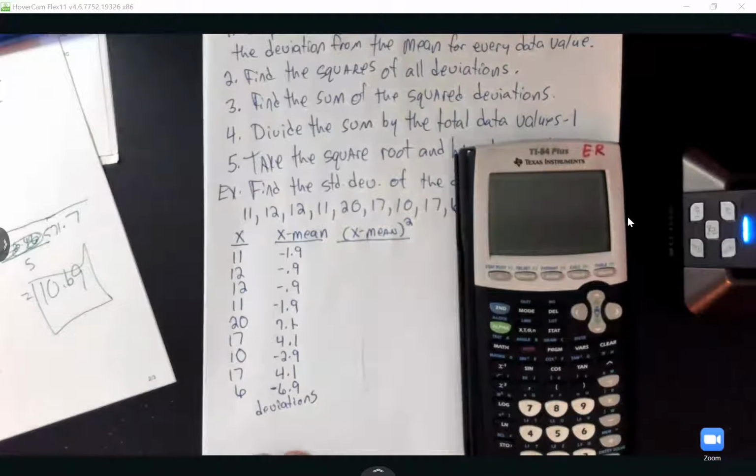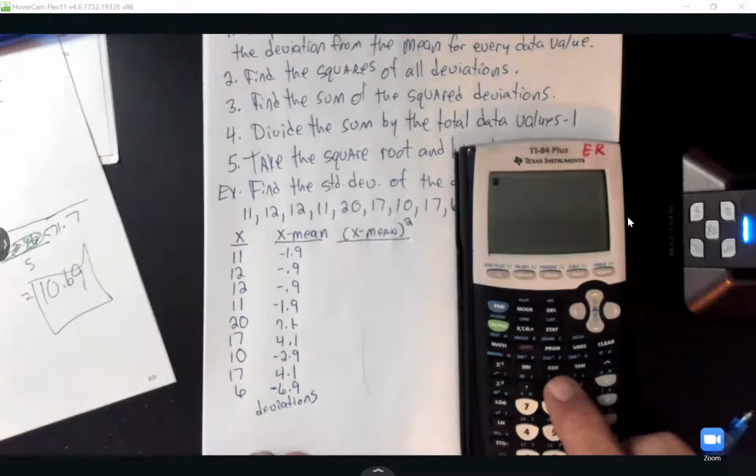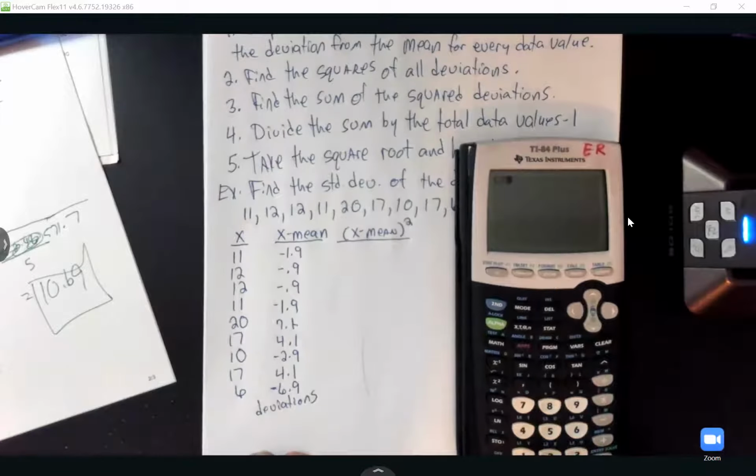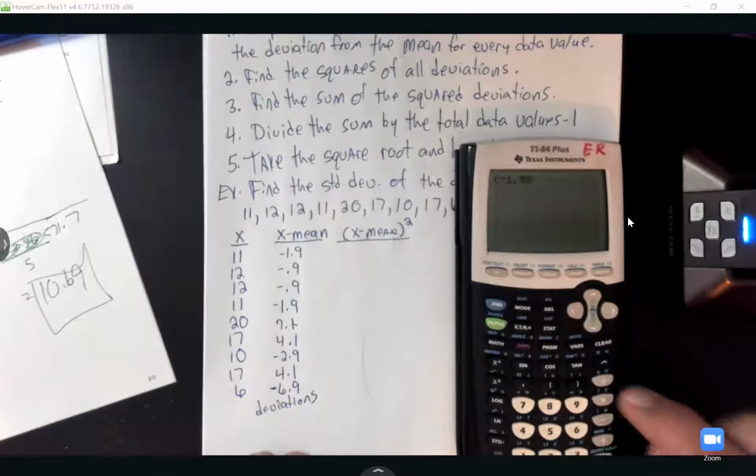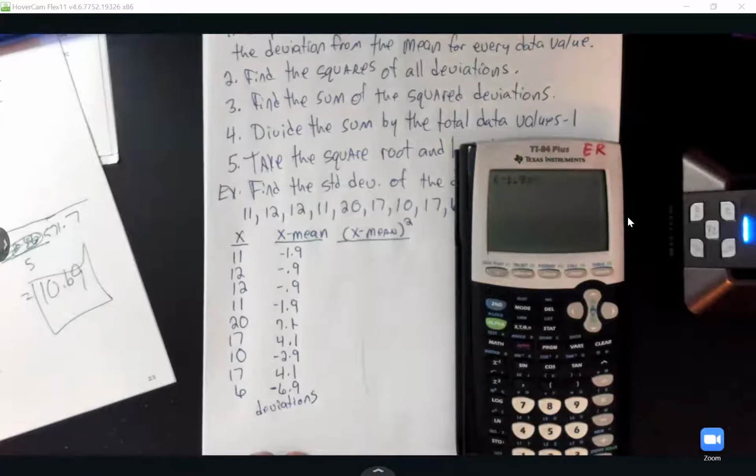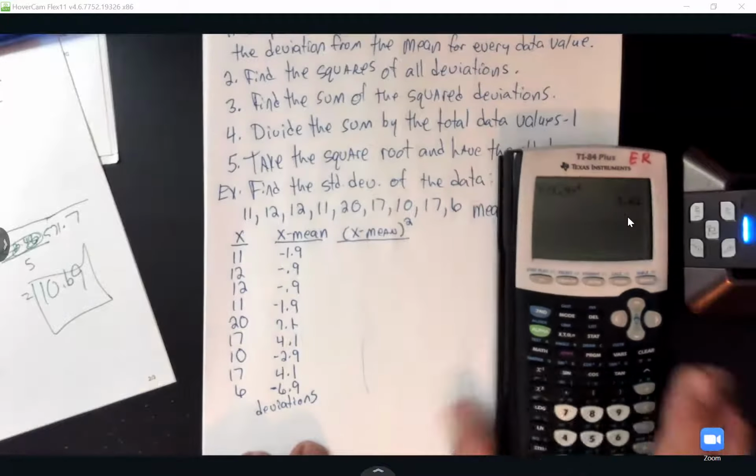Y'all, I'm going to tell you a trick. When you square negative numbers on the calculator, put your negative numbers in parentheses. So I'm going to do parentheses, negative 1.9, close those parentheses. And then on the left side, that x squared button squares it. So you're now squaring the negative 1.9. Remember, a negative times a negative better make a positive. So I get 3.61.